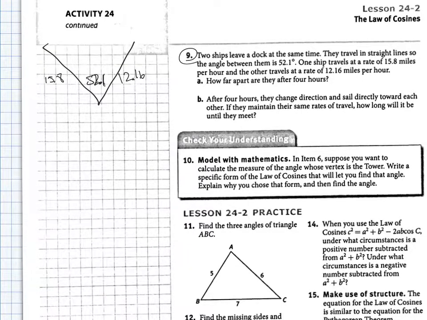This is why you need to know distance equals rate times time. We do not do law of cosines with rates. We need the actual distance. How far apart are they after 4 hours? Please be careful in your reading. Please read the entire problem. These have a tendency to, they're not hiding any information, but it's not always that obvious. So that means we have to multiply this times 4.